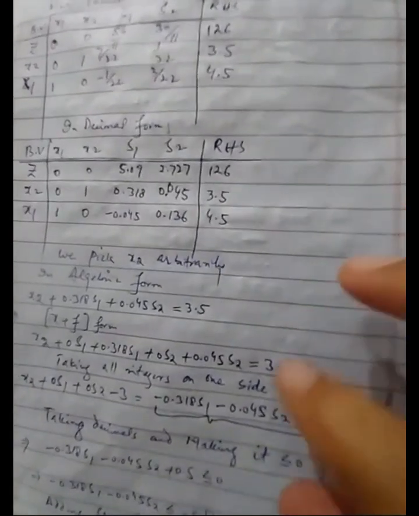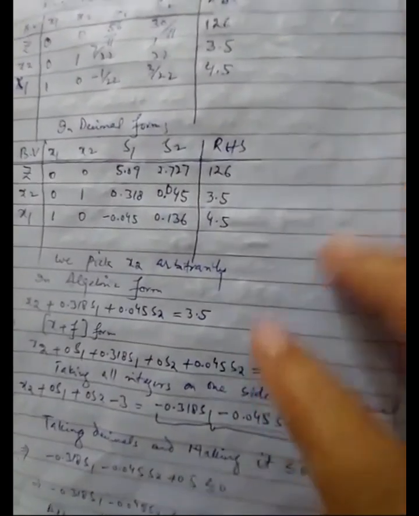Do you understand the cutting? Yeah, do you understand the cuts? Okay, that's good.